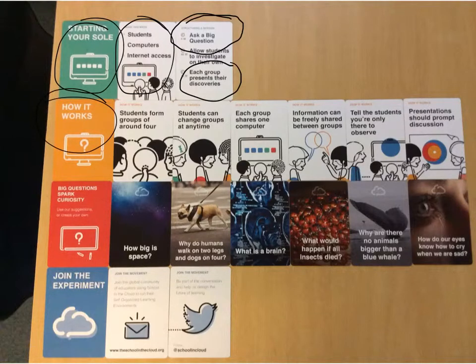Students need to form groups of 4, occasionally 5, but in theory, the recommendation is 4. It allows collaborative practice to excel and allows students to talk together in a group that works. It's important that you let students change groups at any time. Your role is a facilitator. They're in charge of the learning. And they can move between groups, talk to one another, and establish what each group is doing.